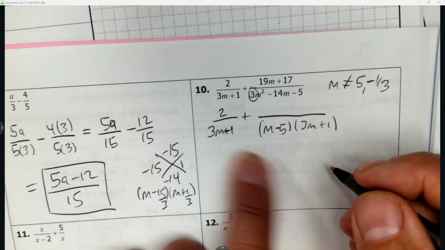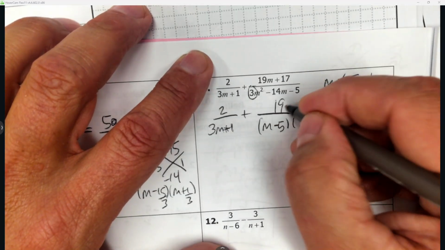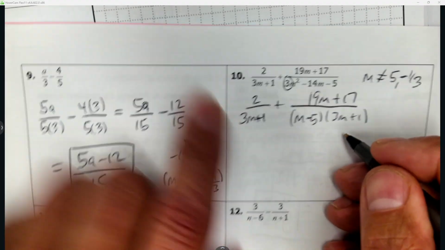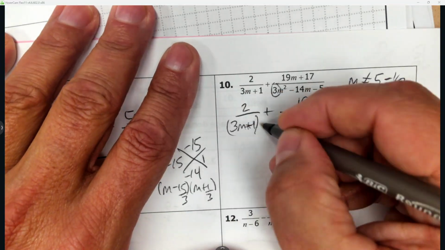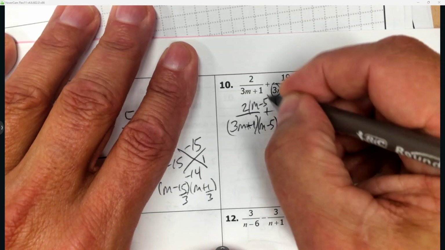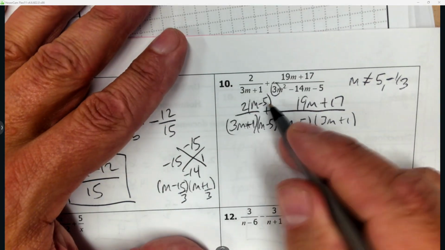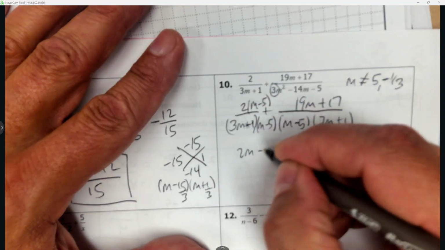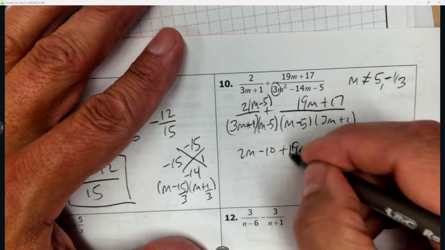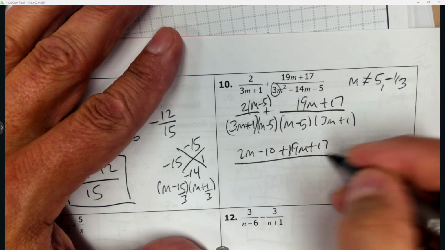Now these are almost the same. So what does the first fraction need that this one has is m minus 5. So we're going to multiply top and bottom by m minus 5 so the denominators match. So here I have 2m minus 10 and 19m plus 17, and I have one common denominator.